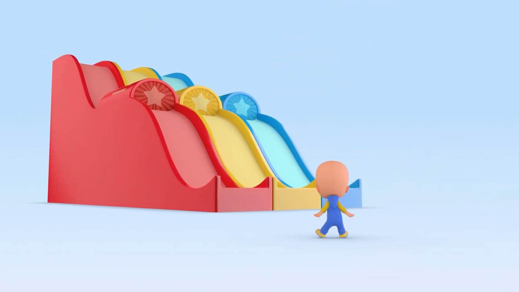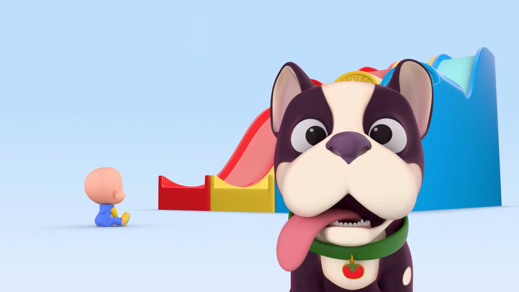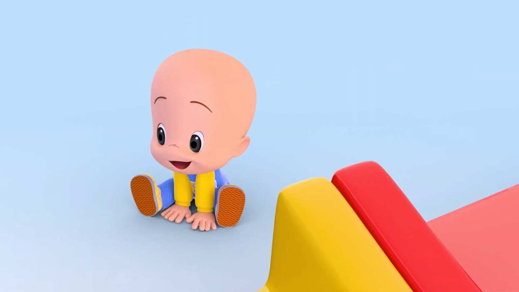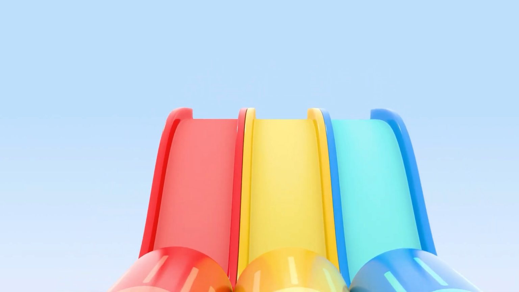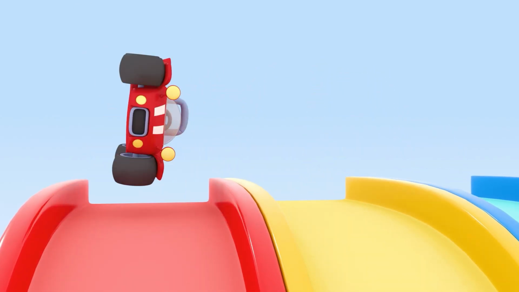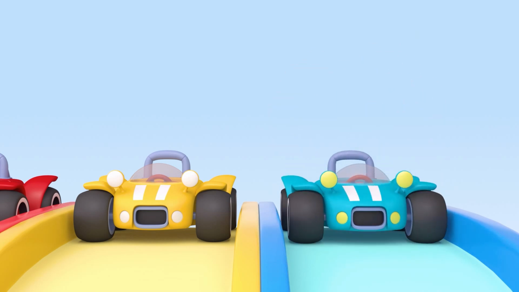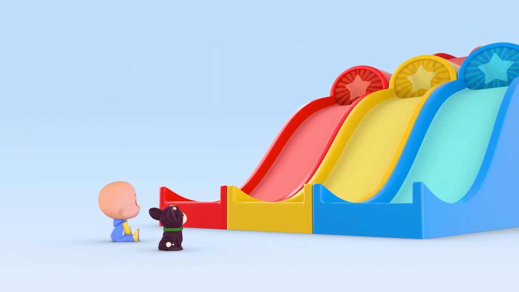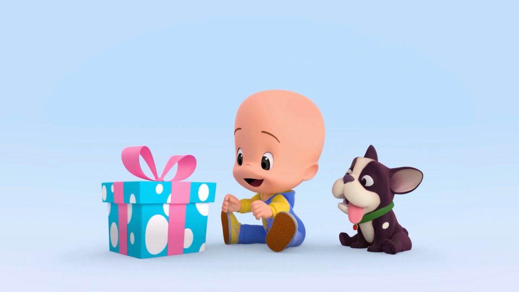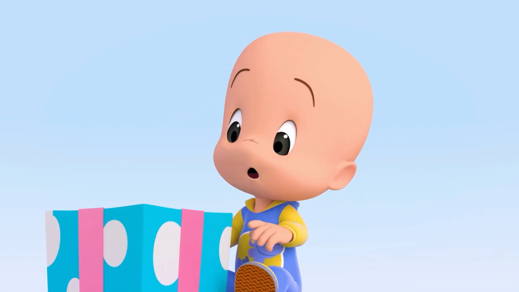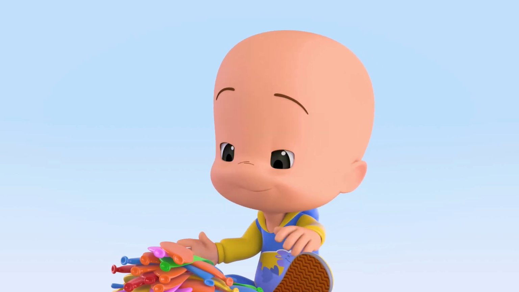Whoa! Giant slide! Cars! Present! Balloons!